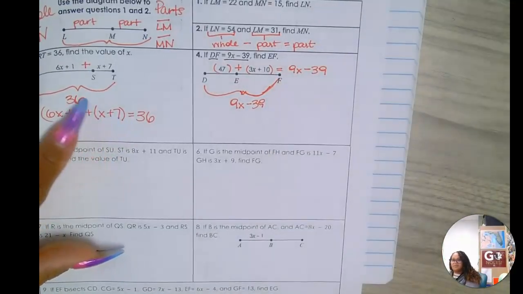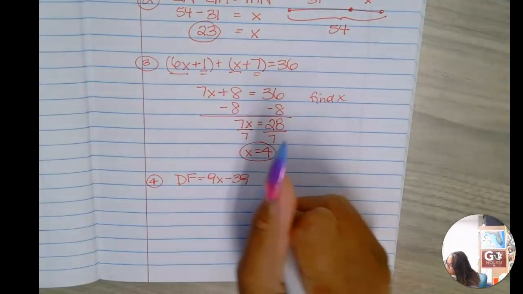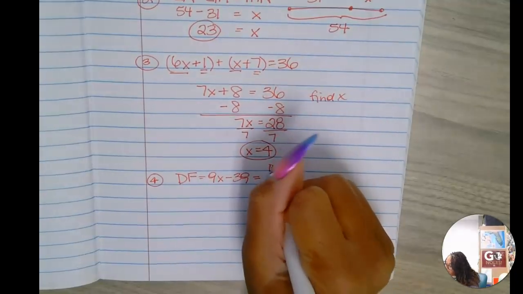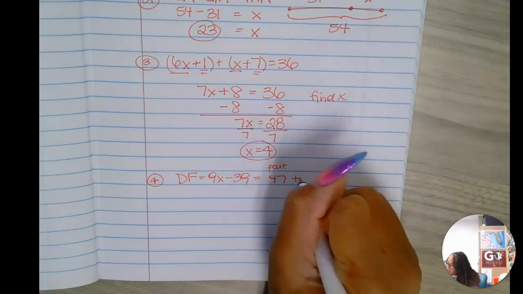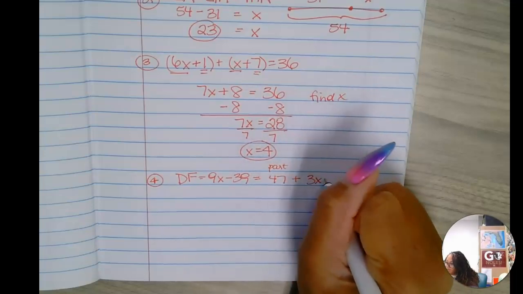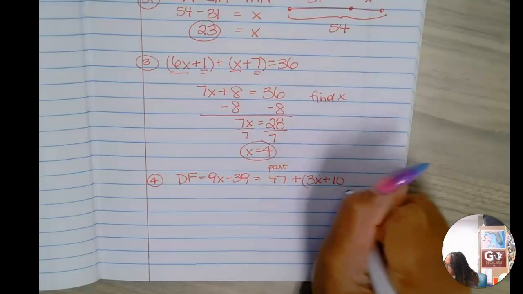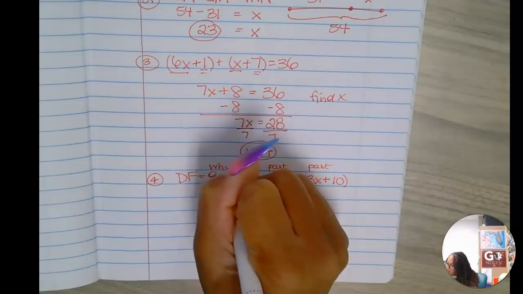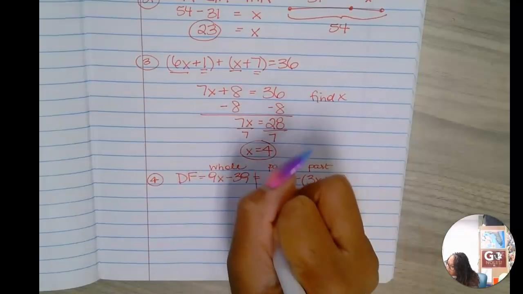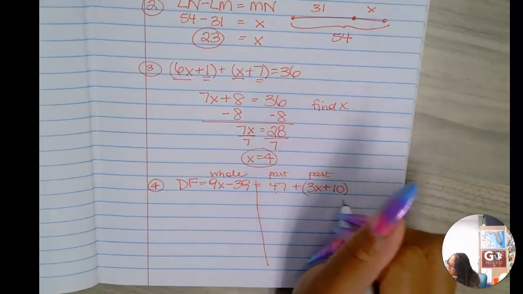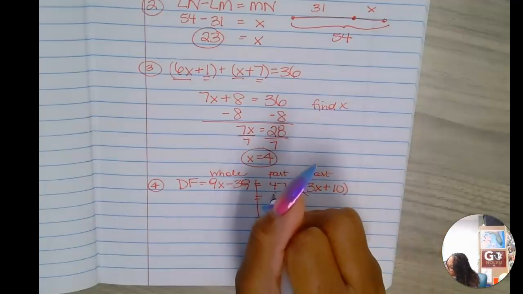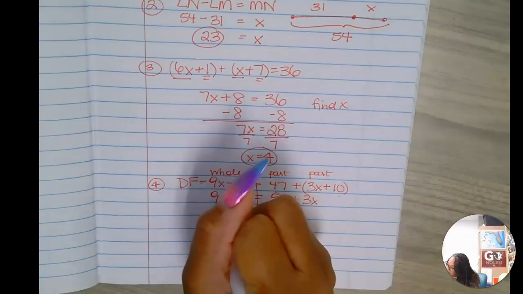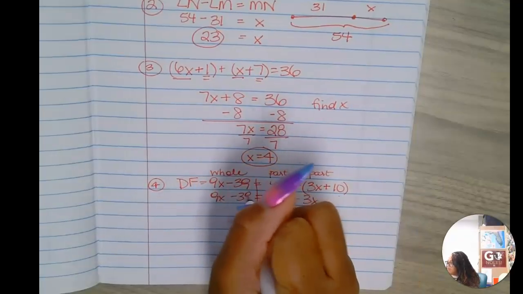And let's transfer that to the paper so we can show our work. 9x minus 39 equals 47. This is a part, plus 3x plus 10. This is another part. And this is my whole thing. So 47 plus 10 is 57 plus 3x, and then 9x minus 39.